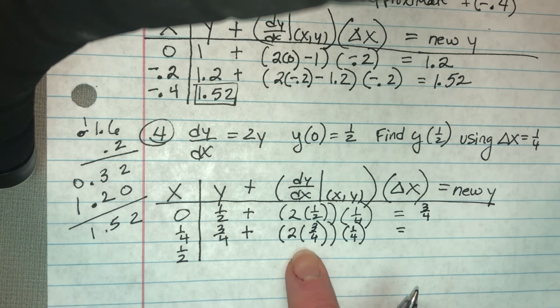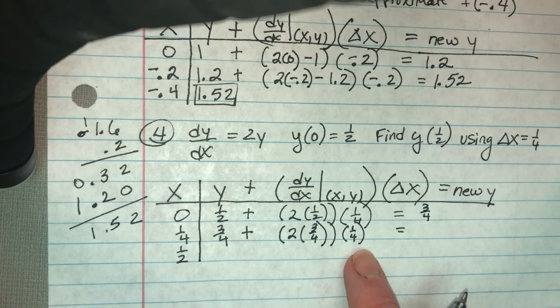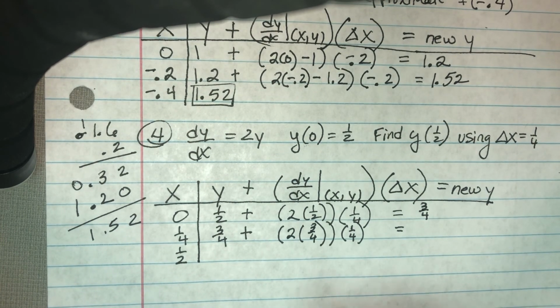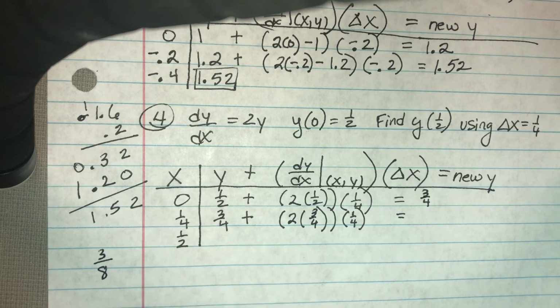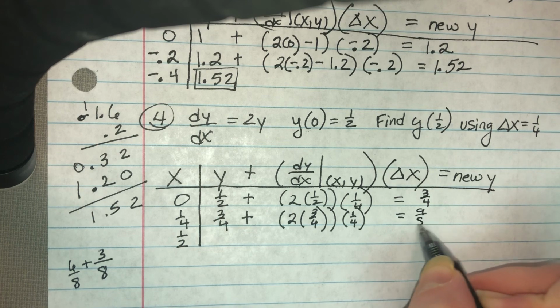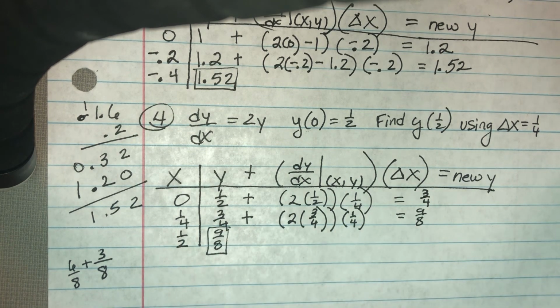Okay, so 2 times 3/4 is 3/2. 3/2 times 1/4 is 3/8. And if I add 3/8 to 3/4, that's like adding 6/8. So that's going to give me 9/8. And that is the answer.